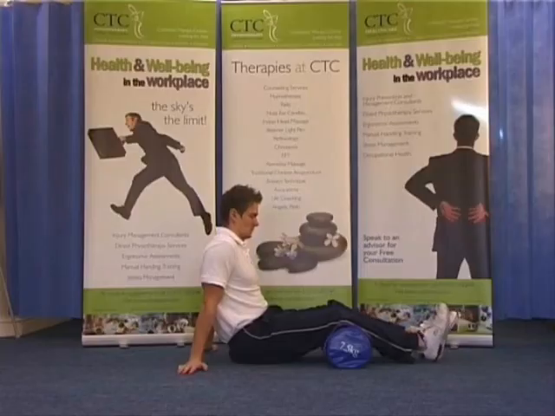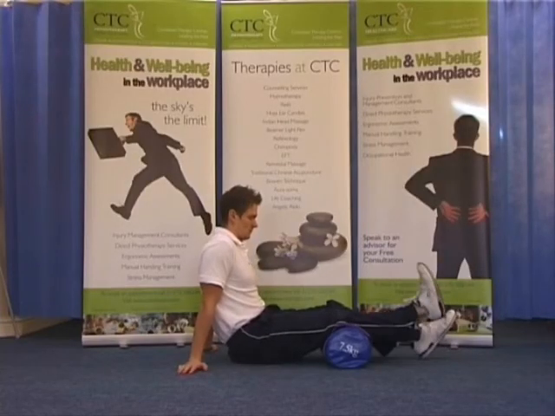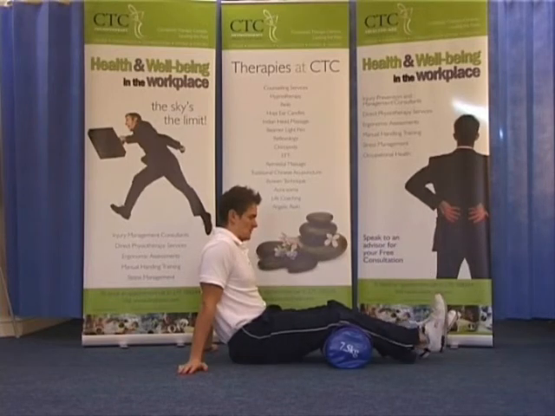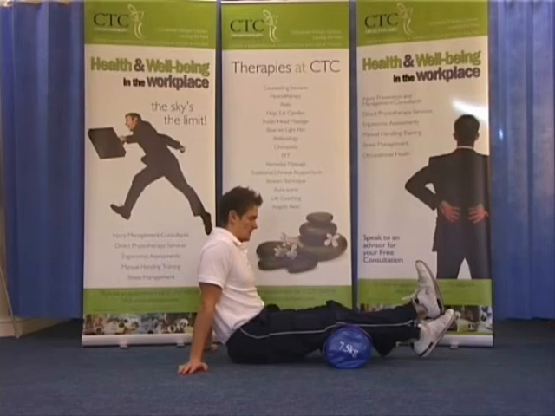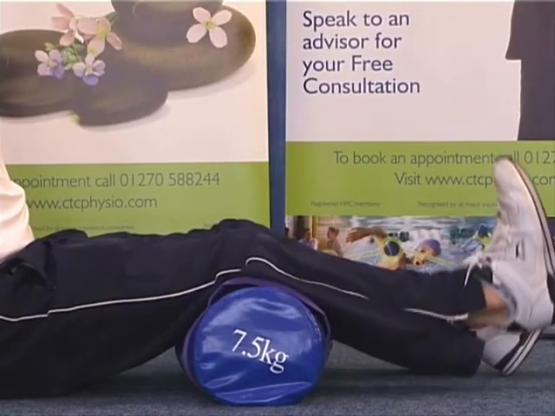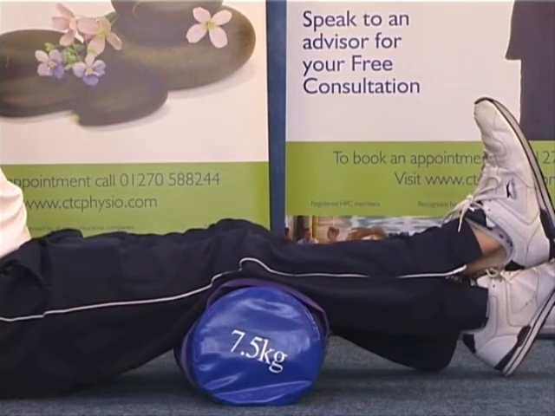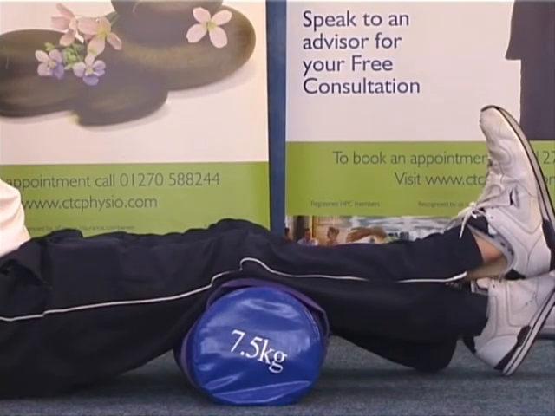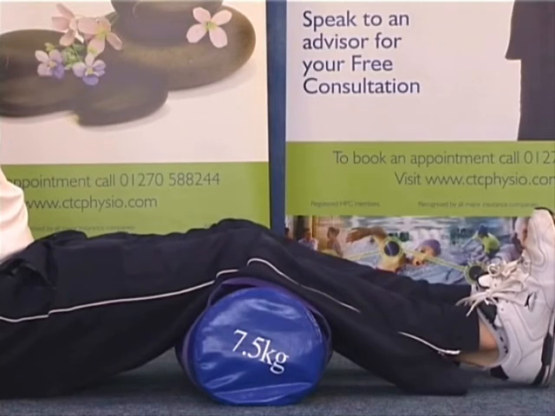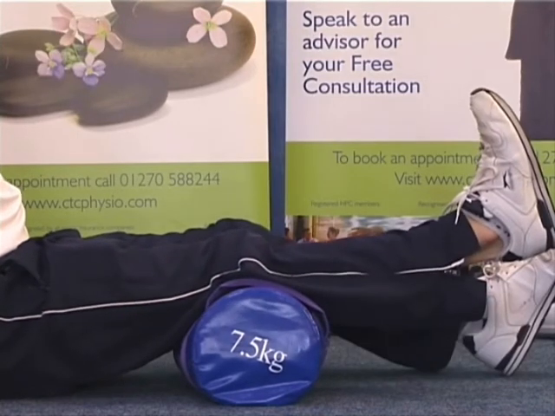Inner range quads. In either long sitting or lying down, with a pillow or rolled up towel under your knee, slowly lift your heel up off the ground and get the knee as straight as possible. Hold for 5 seconds and then slowly lower back down to the start position. Repeat 5 times and swap legs if required.